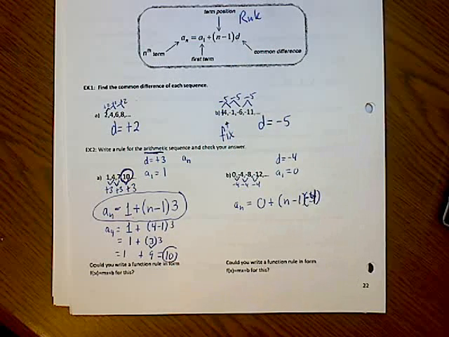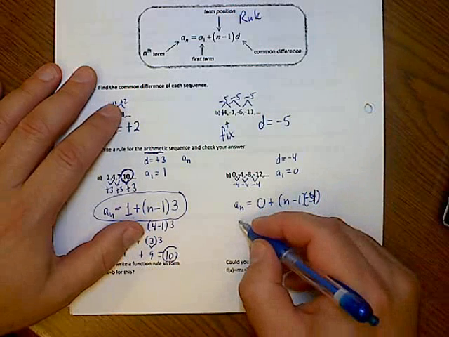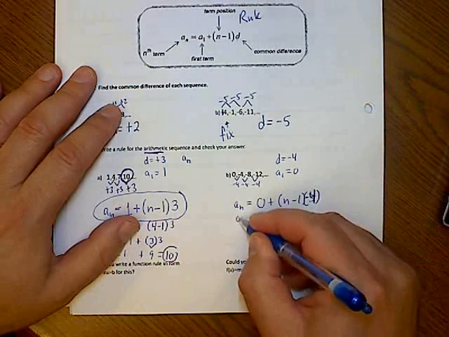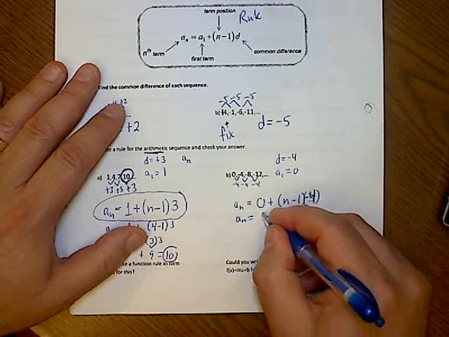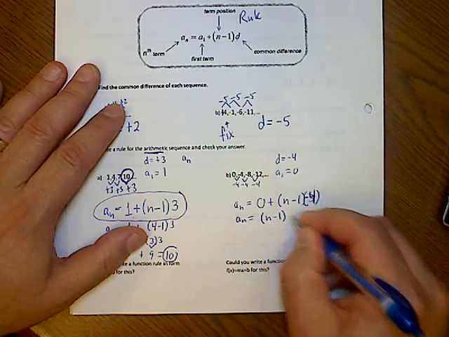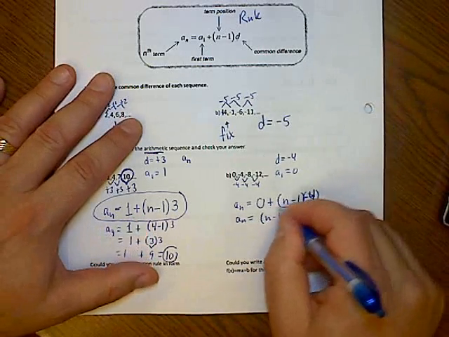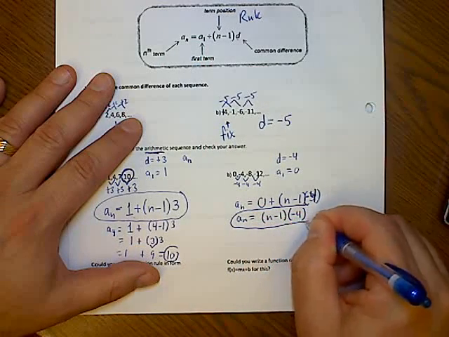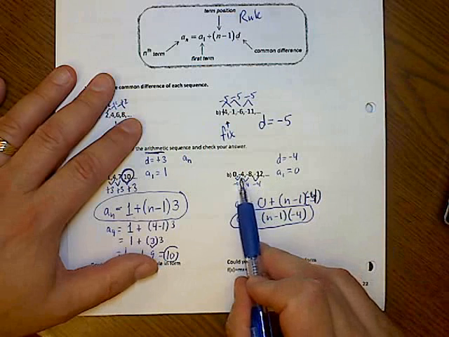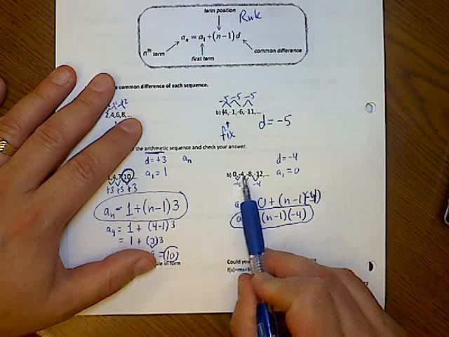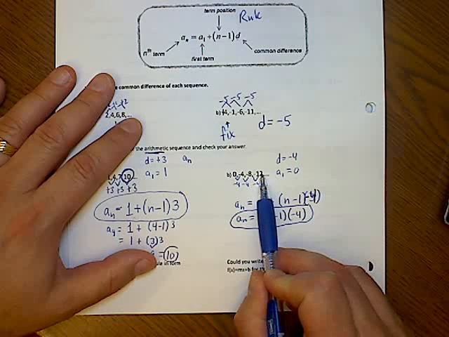Alright, so let's make sure that our little formula works. I'm going to shorten it so I really don't need a 0 in front. n minus 1 times negative 4. So there is my rule. So the first one was 0, the second one was negative 4, third negative 8, fourth negative 12. I want to see what the fifth is supposed to be.